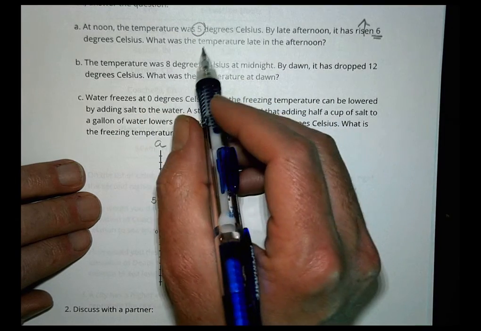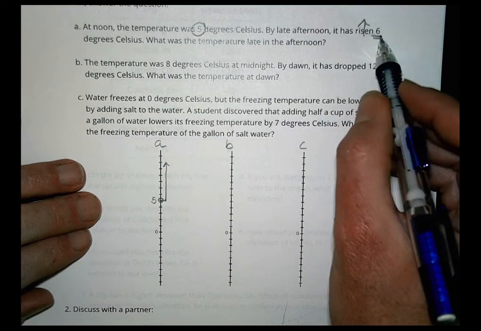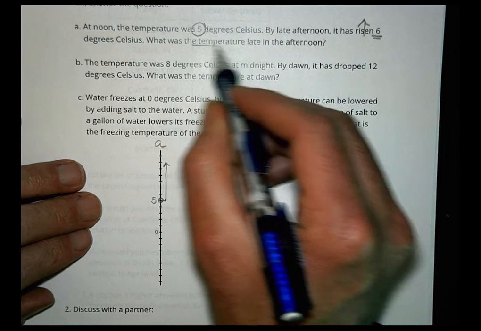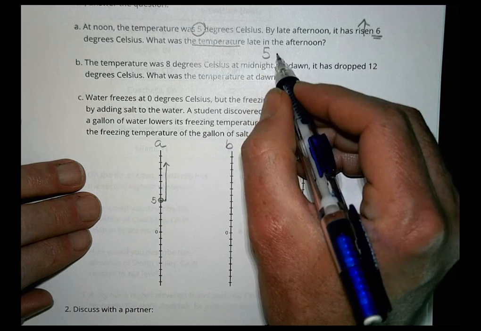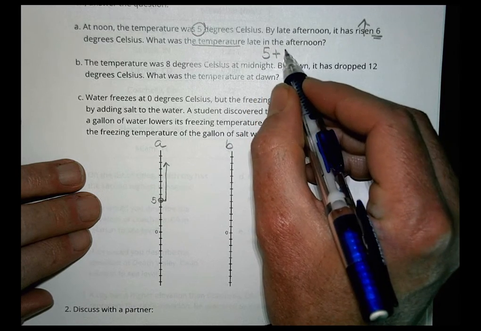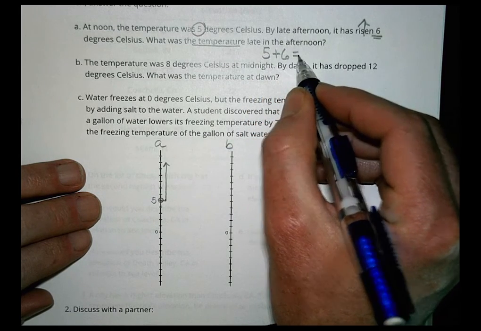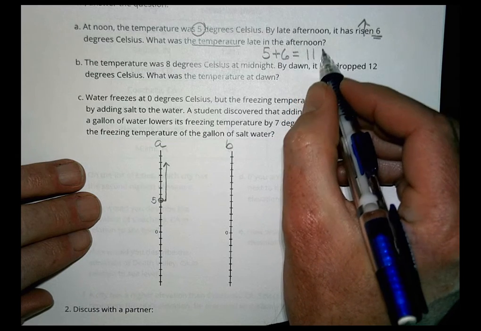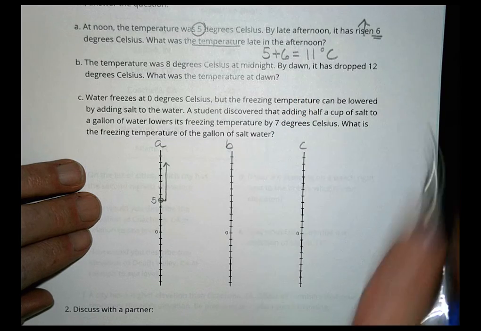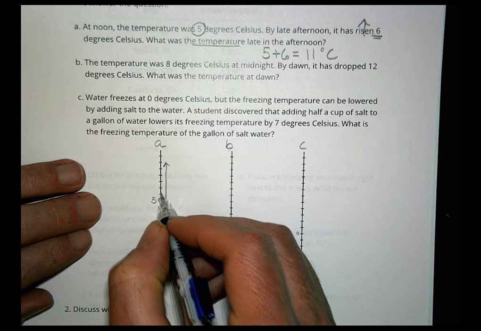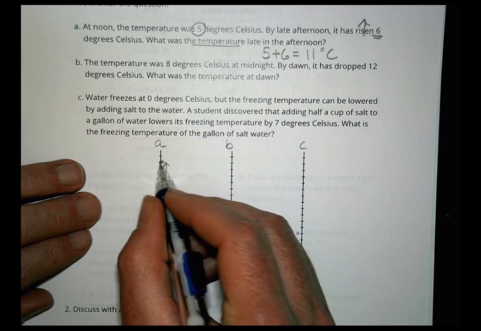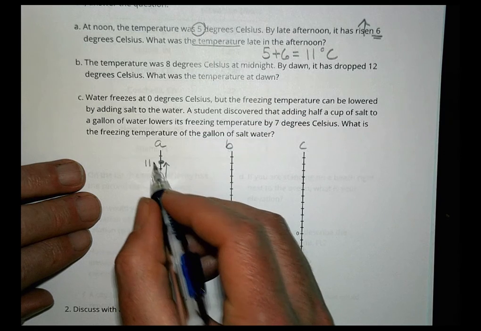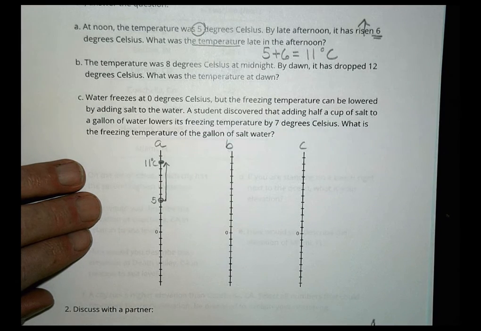So in this case, we're starting at 5 and we're going to increase by 6 more. So the new temperature is going to be 11 degrees Celsius, because we can see we're at 6, 7, 8, 9, 10, and we stop right here at this point, which is 11 degrees Celsius.